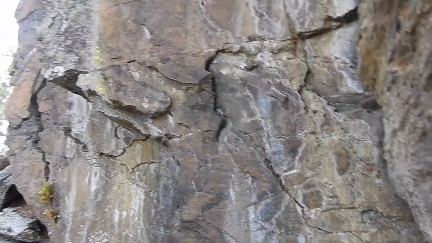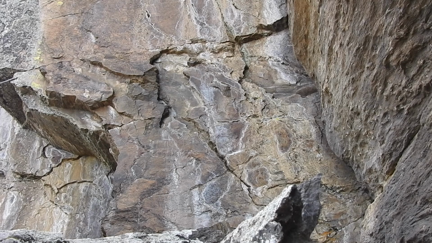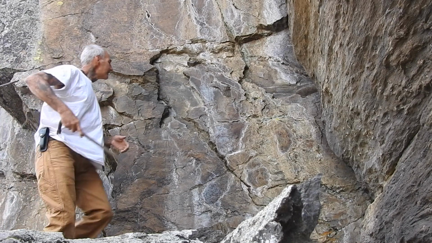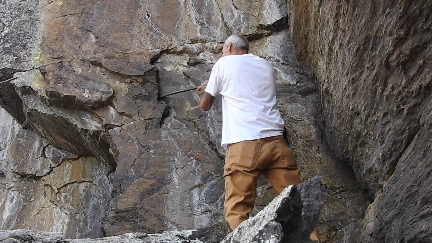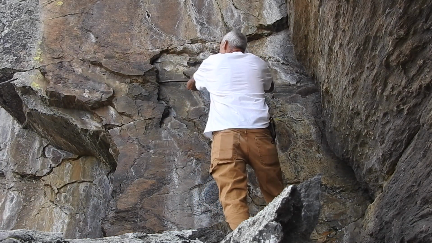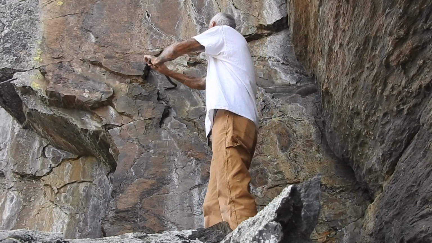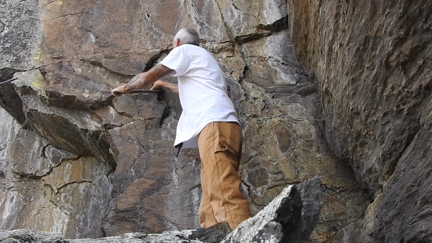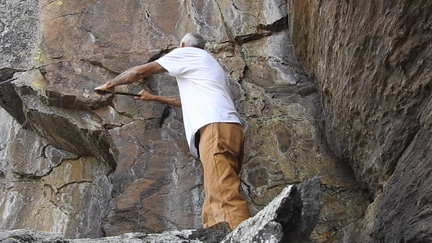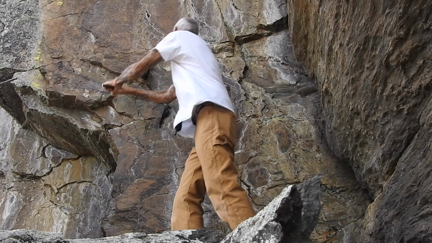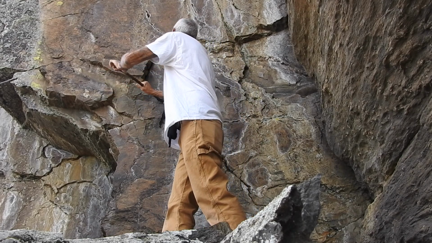Hold on. Okay, I think that's going to hold, hopefully the stuff don't fall down and break my camera. All right, here we go. I'll show you what these pieces look like. Holy smoke, that's on there good.